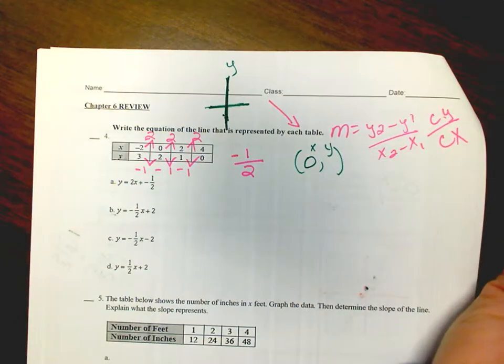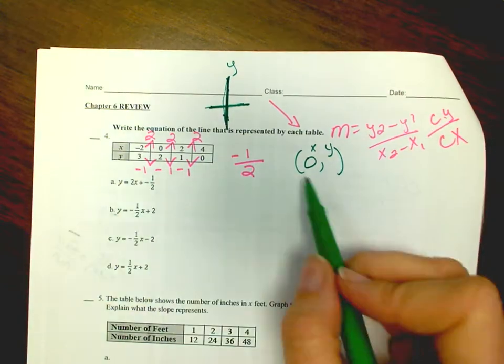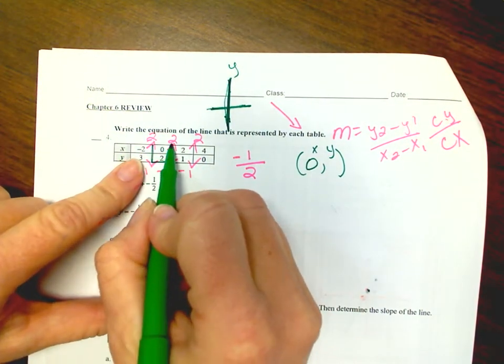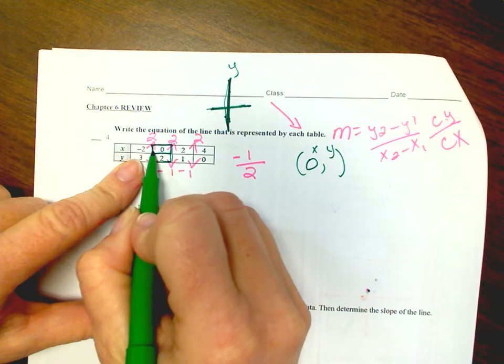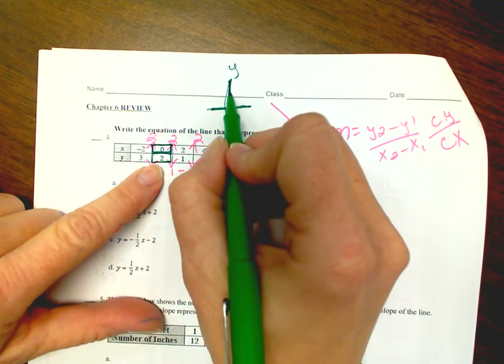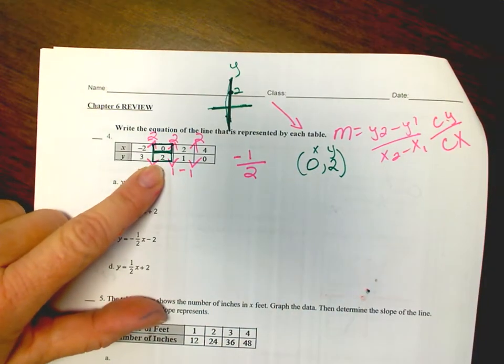And then what would your y be? Wherever it crosses the y-axis. So let's find if any of these have an x of 0. X is 0, so your y-intercept is 2. So there's your y-intercept.